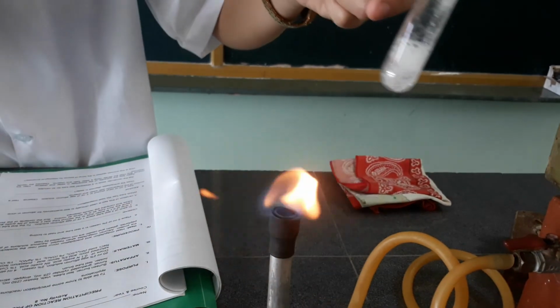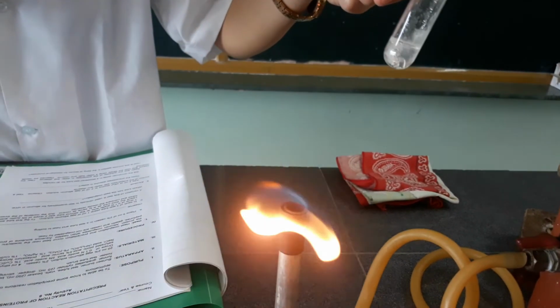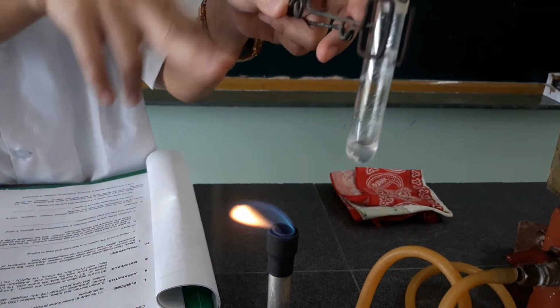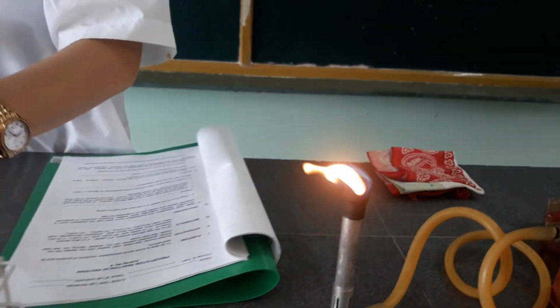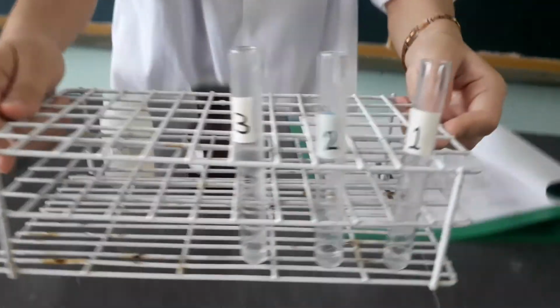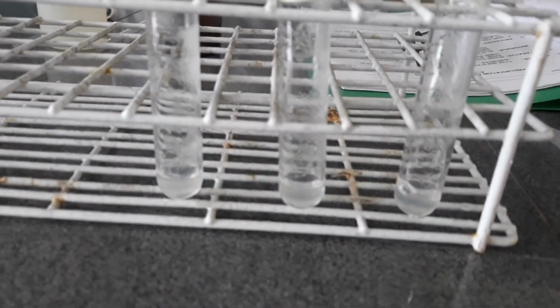Expectedly, we assume that nothing happened in this one because it's just our control. So this is the comparison of the 3.